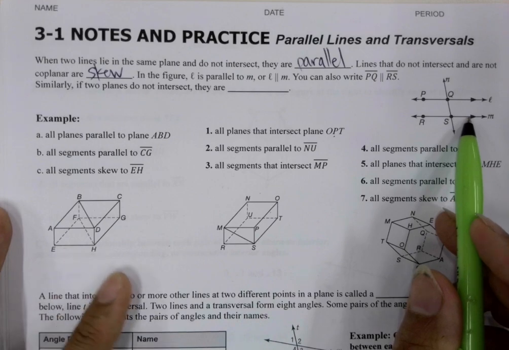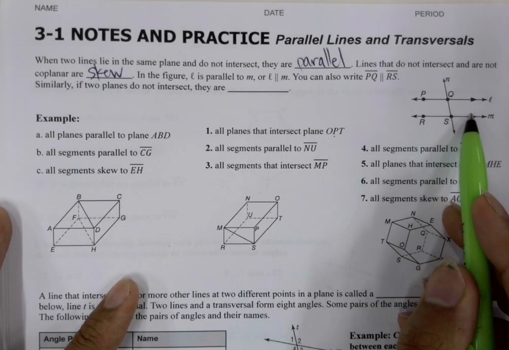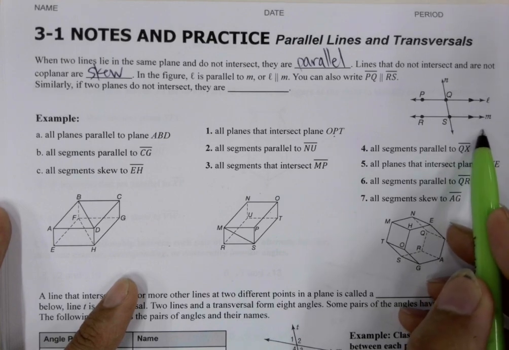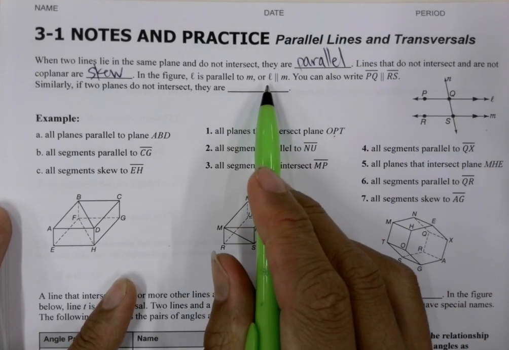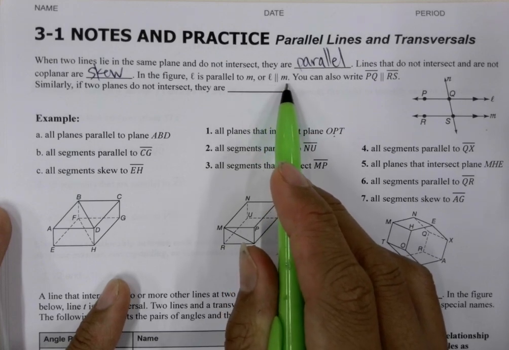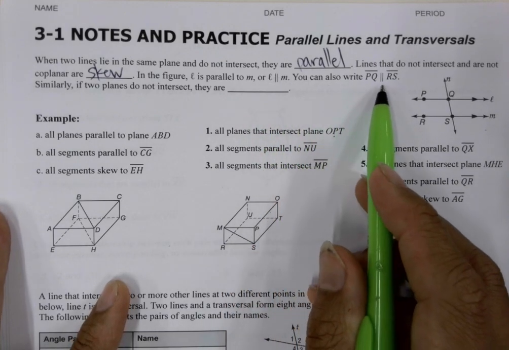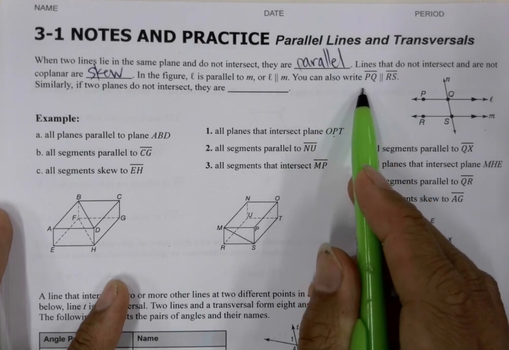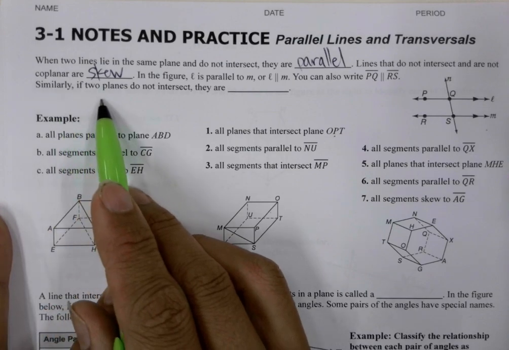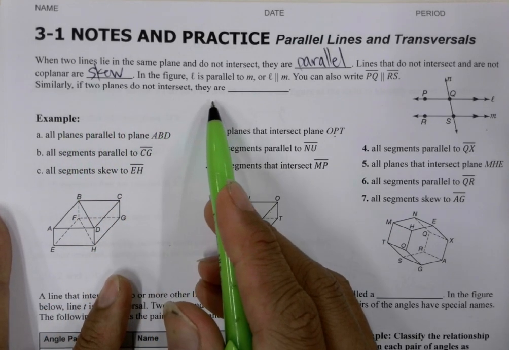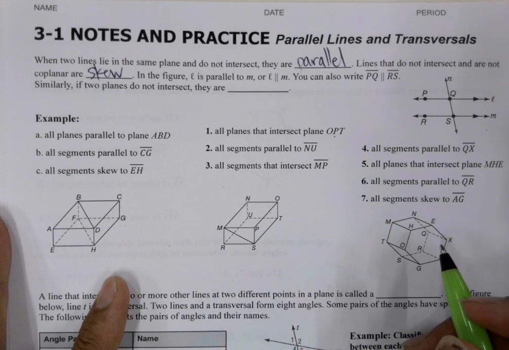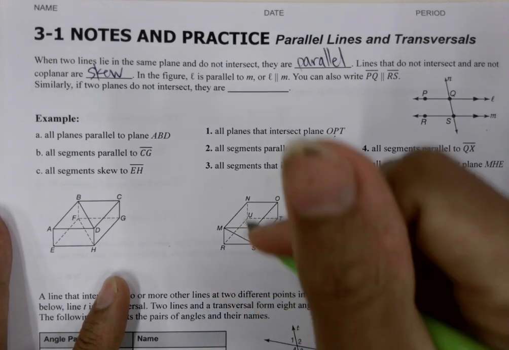In the figure, L is parallel to M, so line L is parallel to line M. We denote that with these little arrows here, right? These arrows say that L is parallel to M, and if you want to note it, it's L, parallel symbol, M. You can also write line segment PQ is parallel to line segment RS. Similarly, if two planes do not intersect, they are parallel.